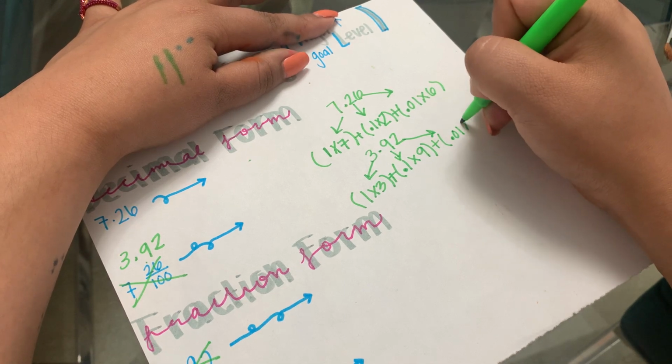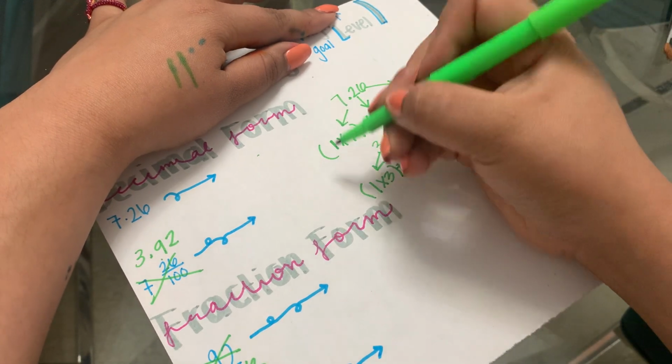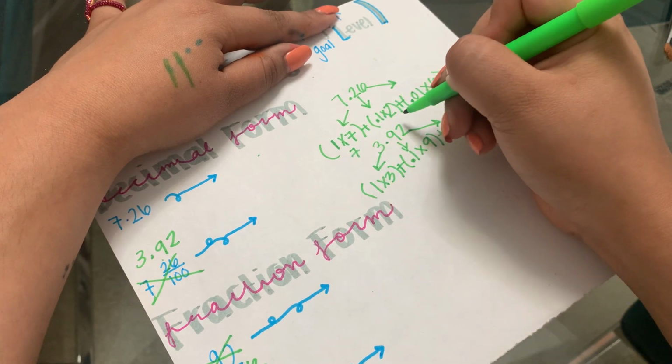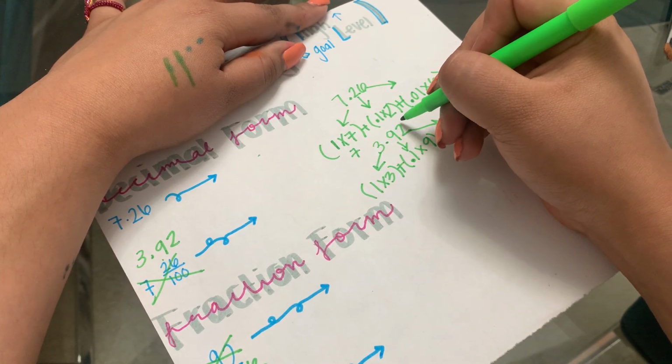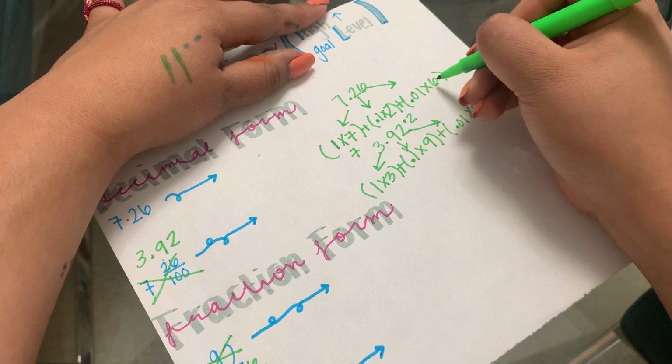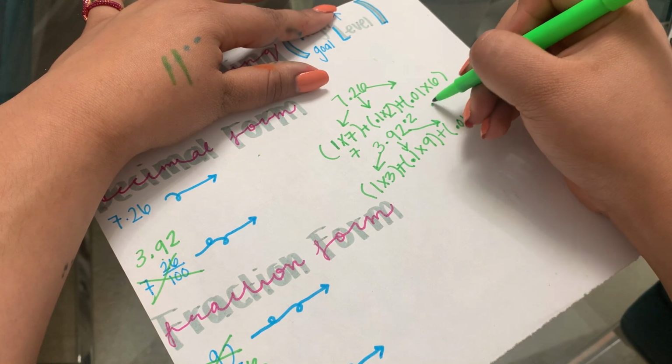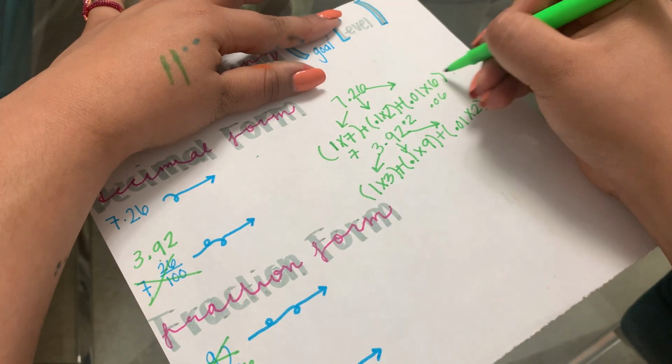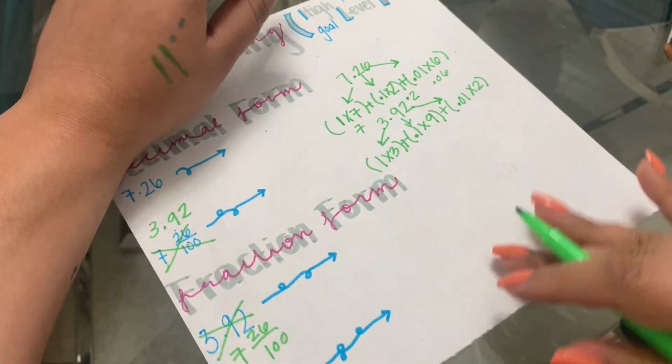0.01 times 2, because 1 times 7 gives you 7, 0.1 times 2 gives you 0.2, 0.01 times 6 gives you 0.06. If you add these together, it would give you that answer. Same thing for the bottom one.